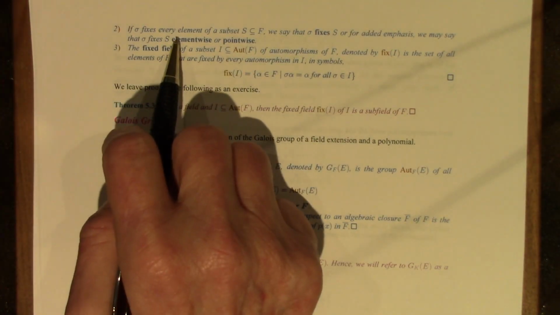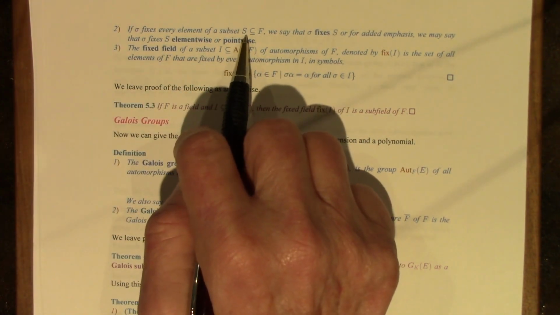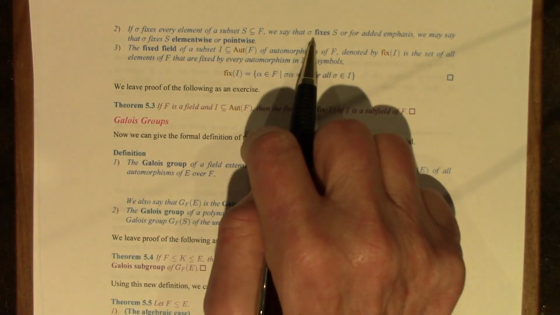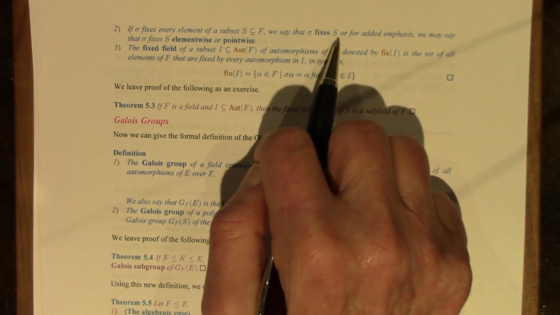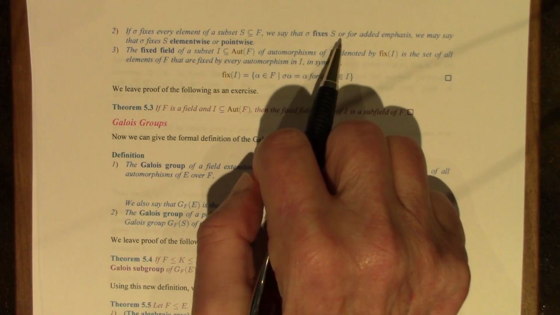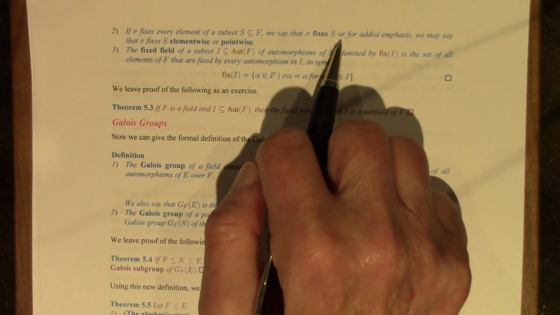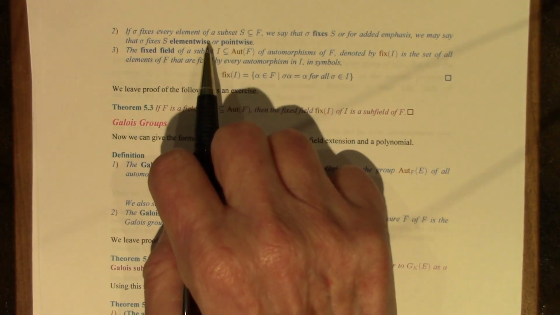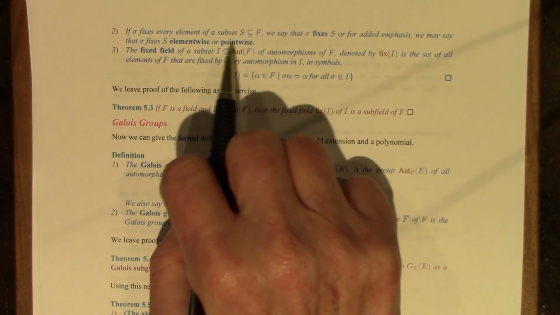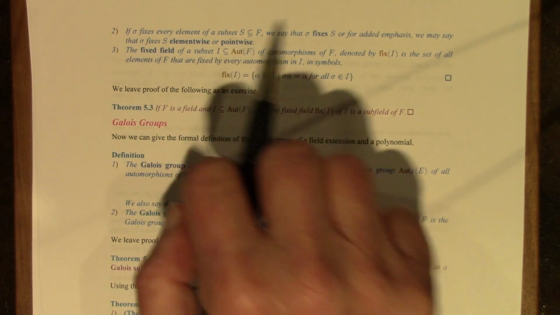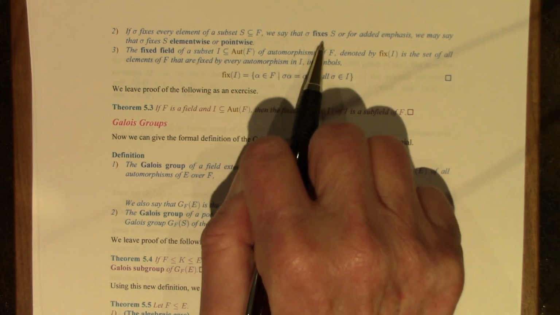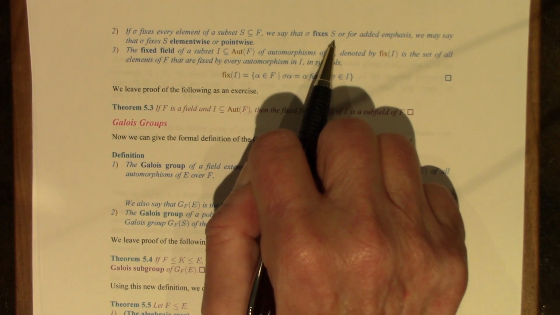If sigma fixes every element of a subset S of F, we will say that sigma fixes S, or, for added emphasis, to distinguish between sigma invariants, I will try to say sigma fixes S element-wise or point-wise. But it's not, strictly speaking, necessary. To say sigma fixes S means sigma sends every element of S to itself.